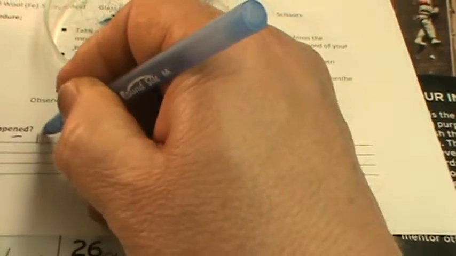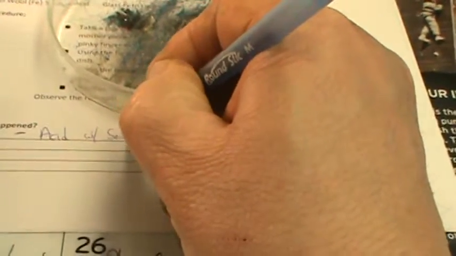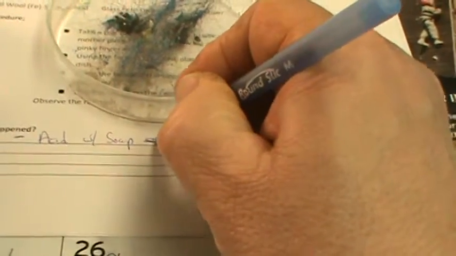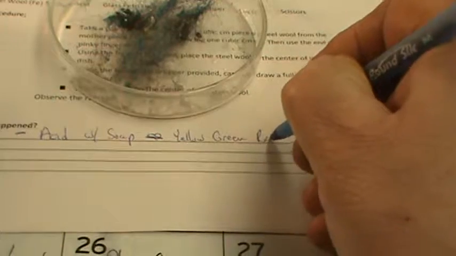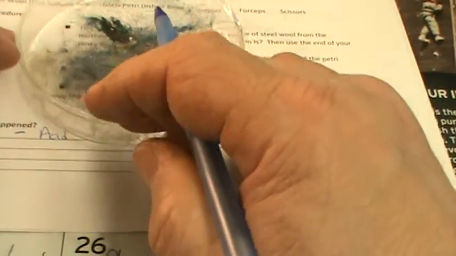This is the acid with soap, and we get a yellow-green reaction. As we can see, it's still continuing in there.